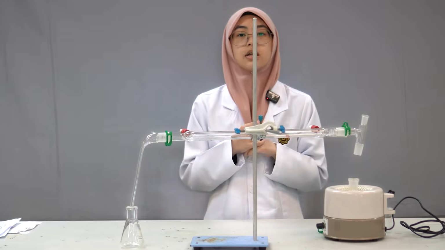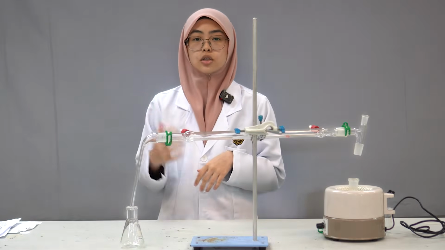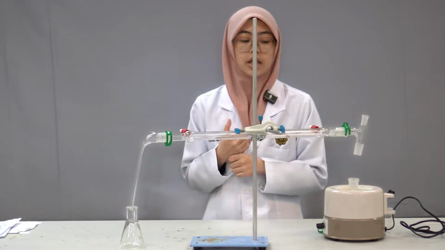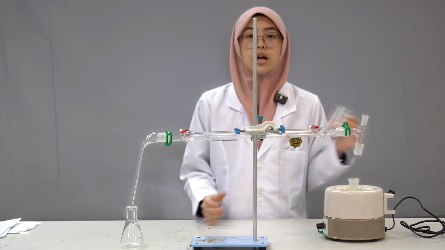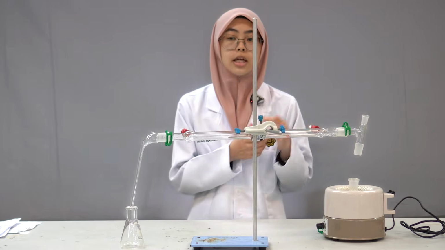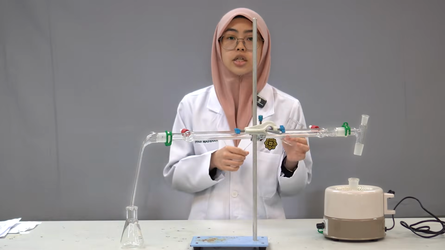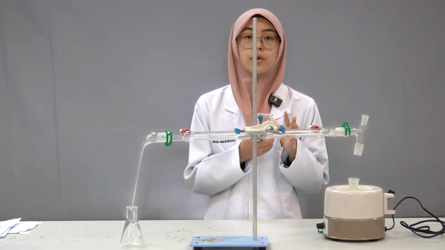Okay, next I'm going to present about the precautions during the experiment, but I will also recap the procedure that Akma explained before. So first things first. Before we do the distillation, we have the liquid extraction. So we need to add a bit of anhydrous sodium sulfate to remove the excess water. Okay, so this is the first precaution.